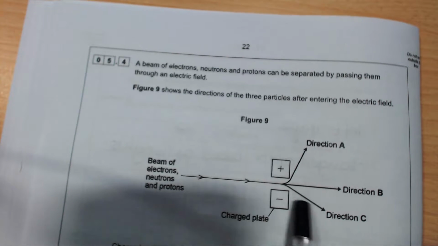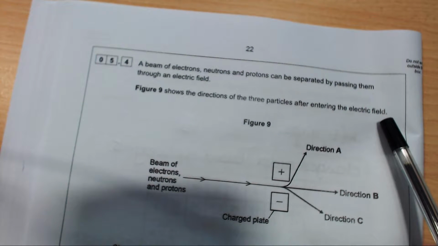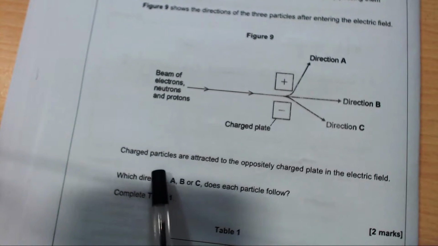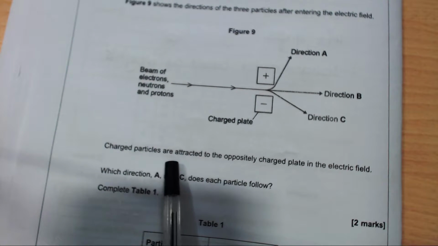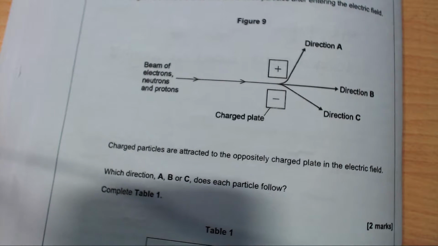Figure 9 shows the directions of the 3 particles after entering the electric field, and then it makes a comment to say that charged particles are attracted to the oppositely charged plate from the electric field.